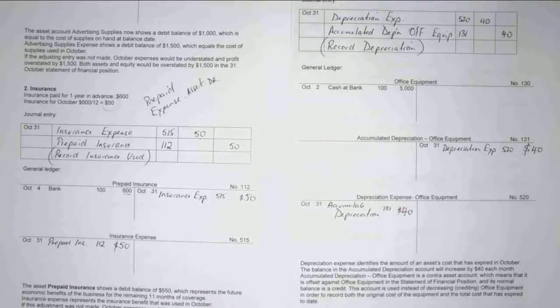Now what's happened is, my depreciation expense recognises the amount of usage of my asset. So if I've given a life to the asset of X amount of years, depreciation shows the use of that. So I'll be using office equipment fairly evenly throughout its life.